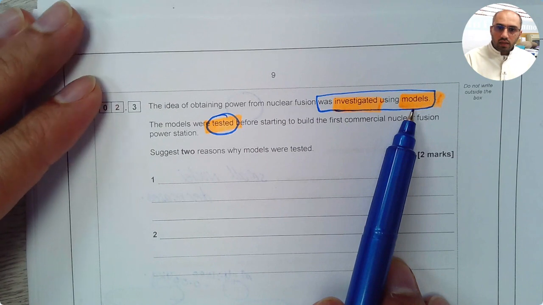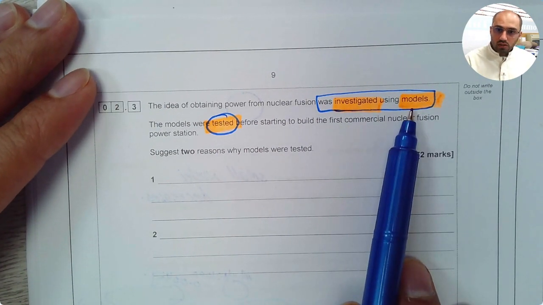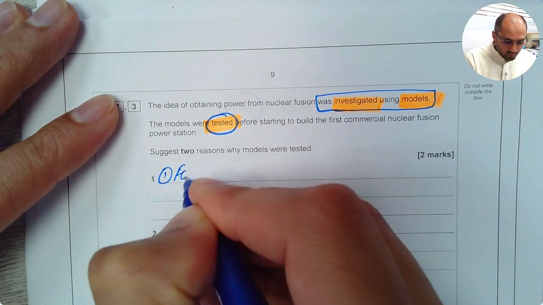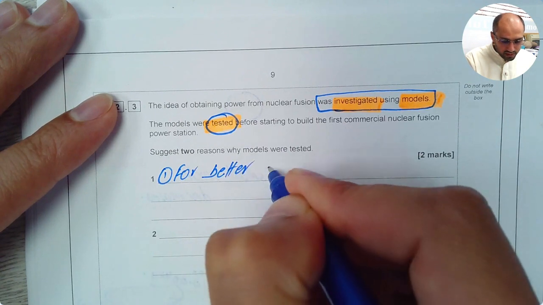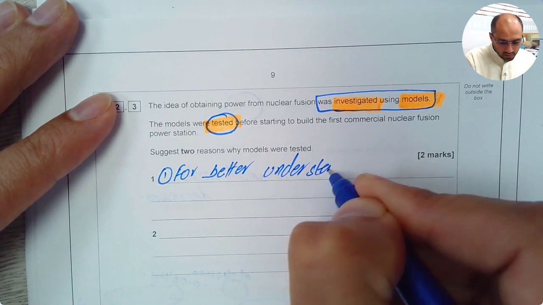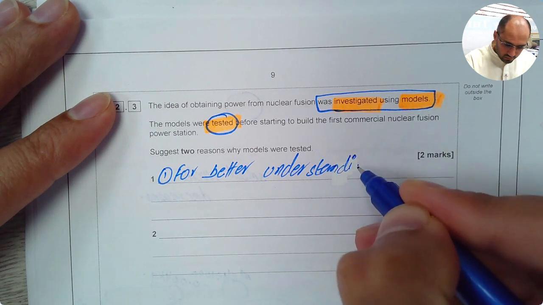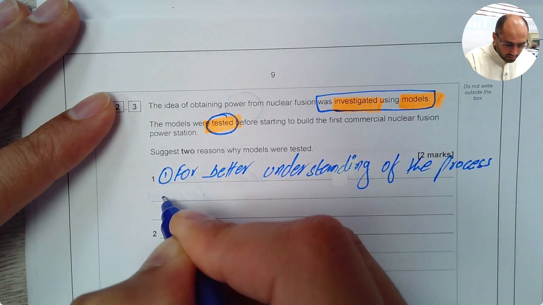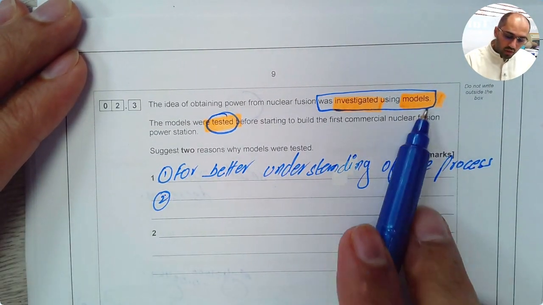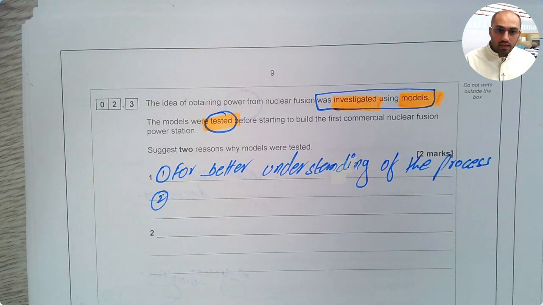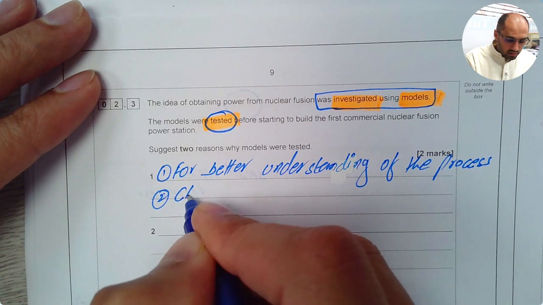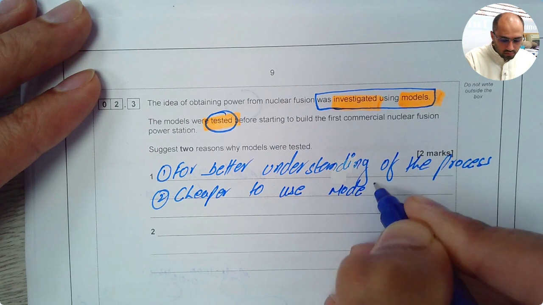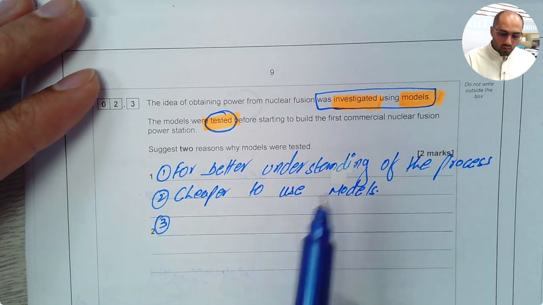Normally, when you do any test and we use models, we use them for better understanding. So we can say for better understanding of the process. Then there is also another reason for using models, because models are cheaper than the real option. So I can say cheaper to use models.